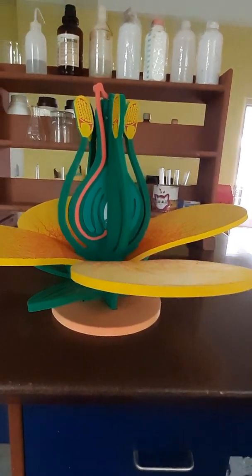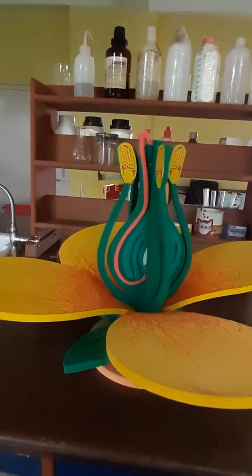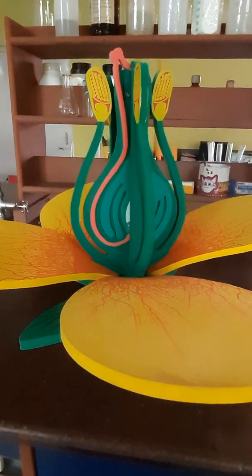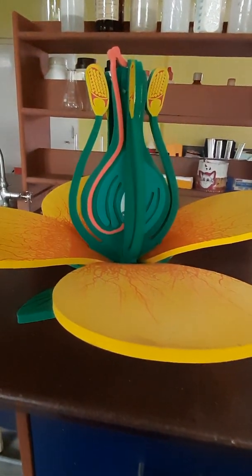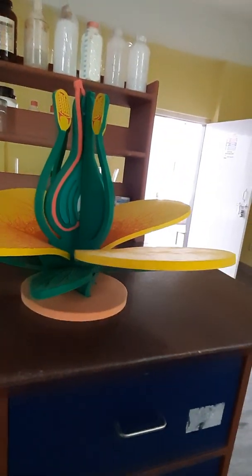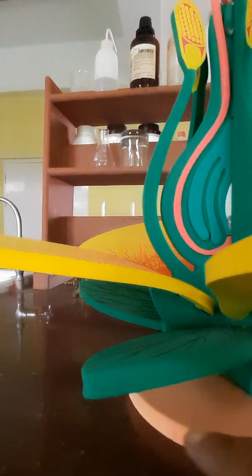So students, here you can see this is the structure of the flower. You had already studied about the structure of the flower, but here I will show you the different parts. This part is known as the receptacle, the part which holds the flower. Now this structure is known as the ovary.